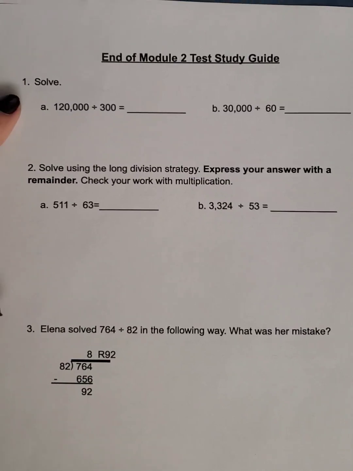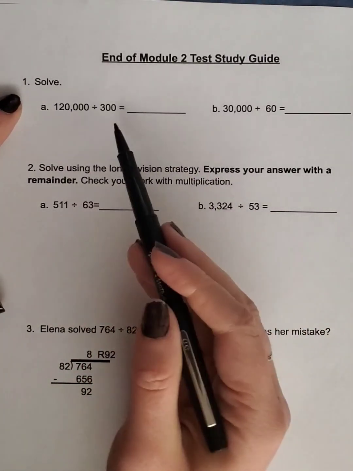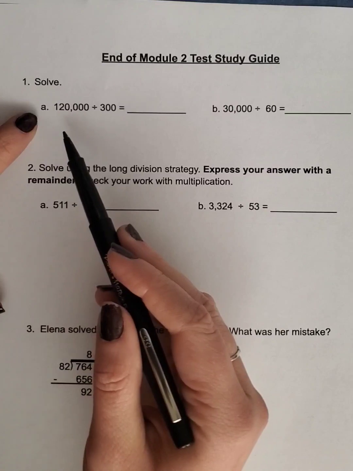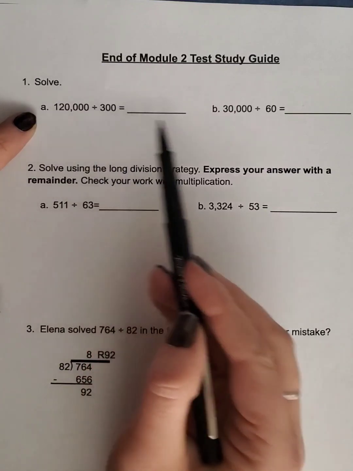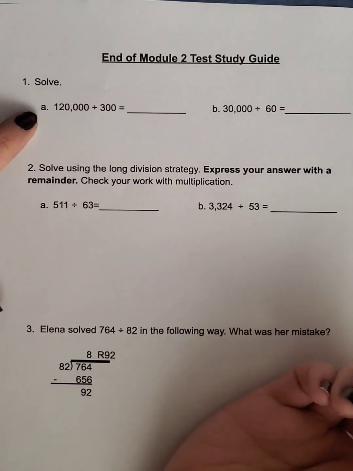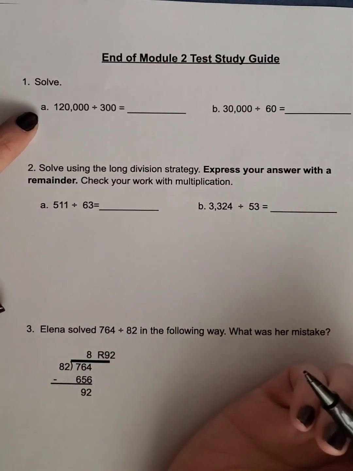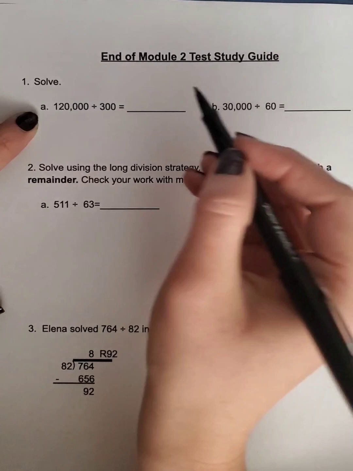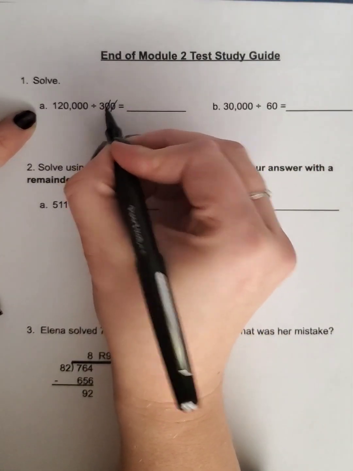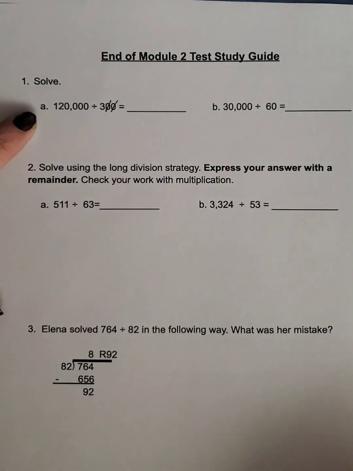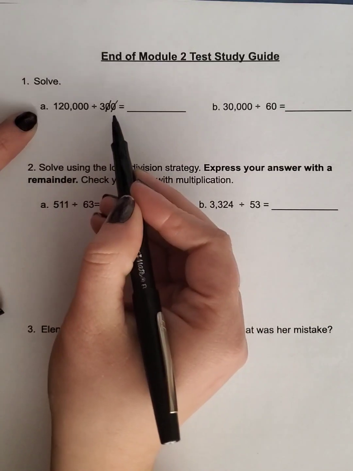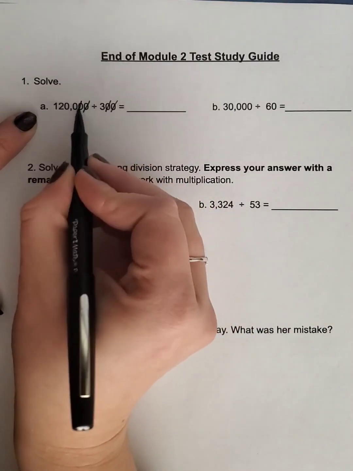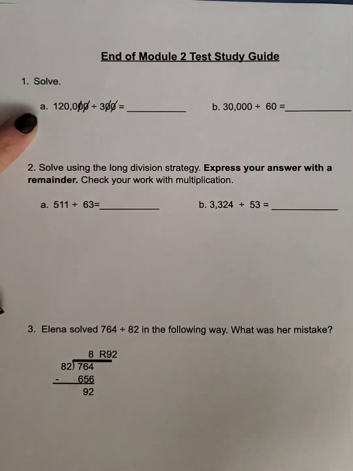So the first problems we have right here, if you remember, this was at the very beginning of our unit where it's the really large numbers we're dividing by. And at first it overwhelmed you, but we learned that easy strategy of crossing off our zeros. So instead of 300, we're going to cross off the 2 zeros from here. So we're dividing only by 3. And if we take 2 zeros off of here, we're taking 2 zeros off of here. So we're essentially dividing by 100 right now.